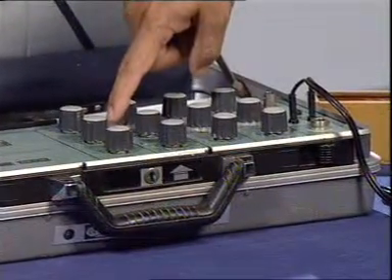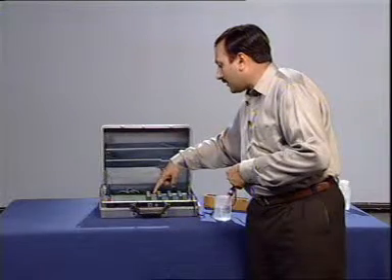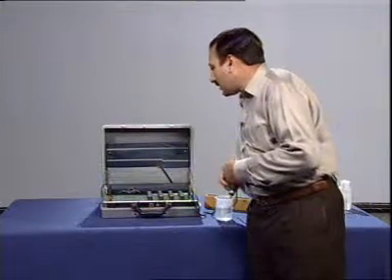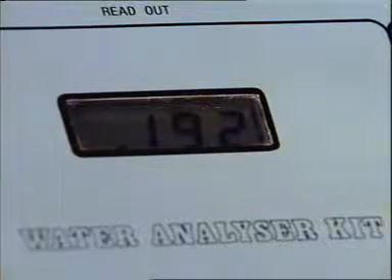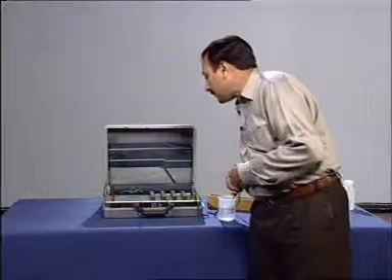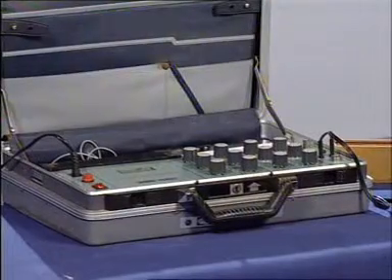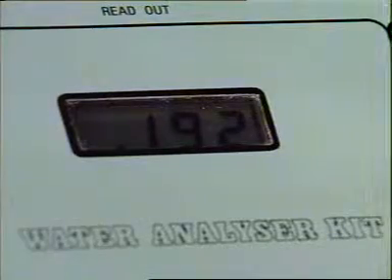So, this will measure the total dissolved solids value. Now, the value here is 0.192. That means the total dissolved solids are 192 mg per liter.